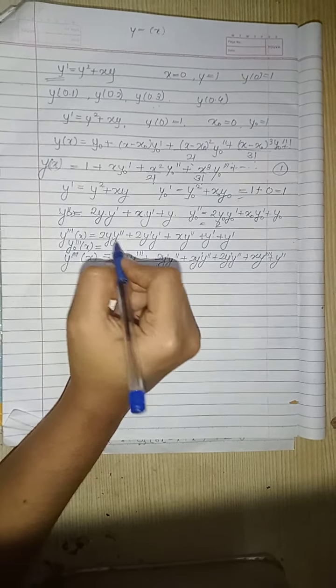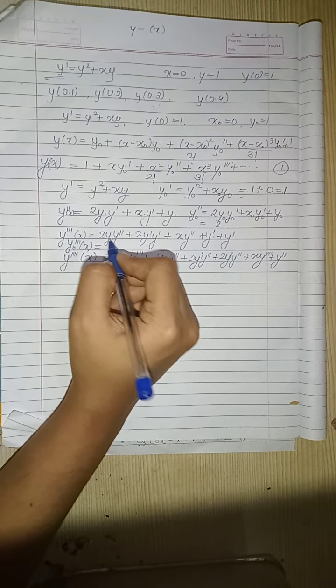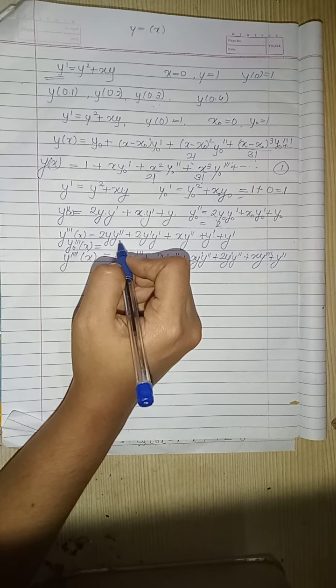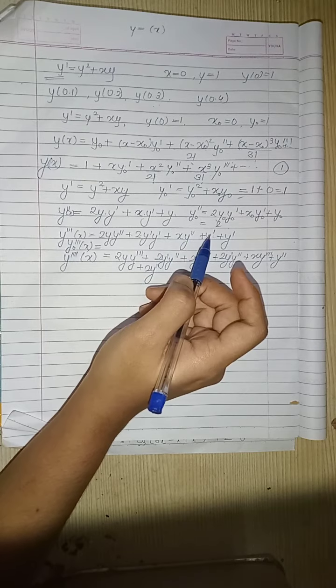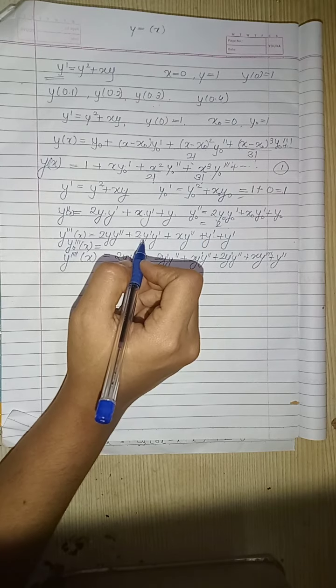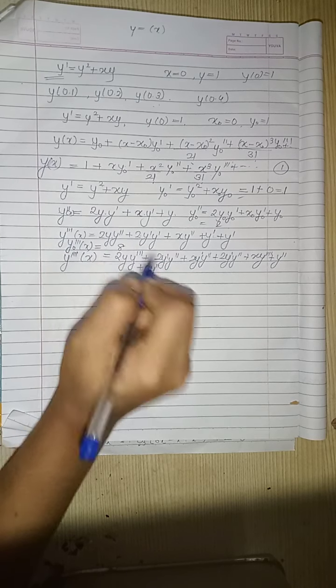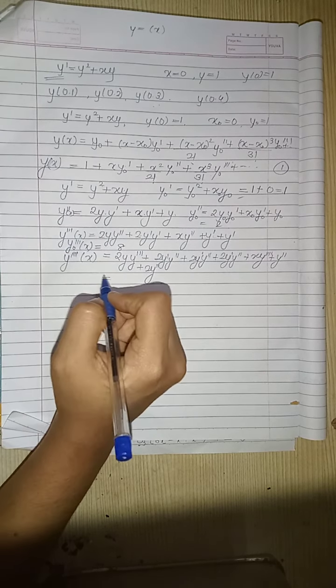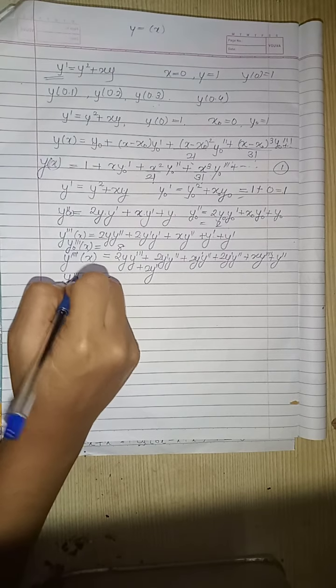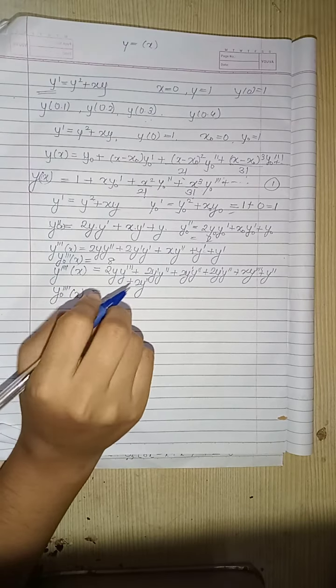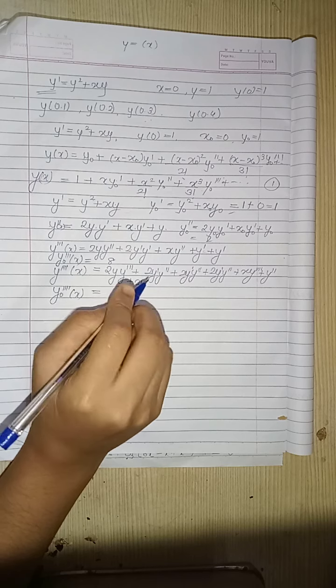Now I have not calculated y naught triple dash, so y naught triple dash will be equal to, after substituting y as y naught, y double dash as y naught double dash, x equals x naught, we will get this as 8. And similarly, after substituting this, y naught fourth derivative will be equal to 22.